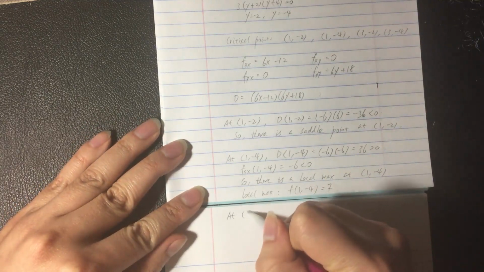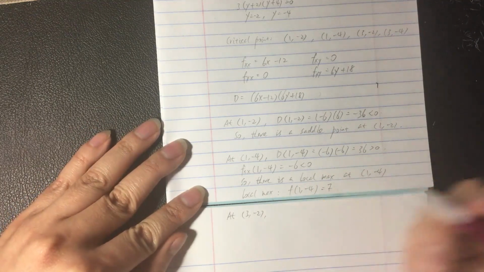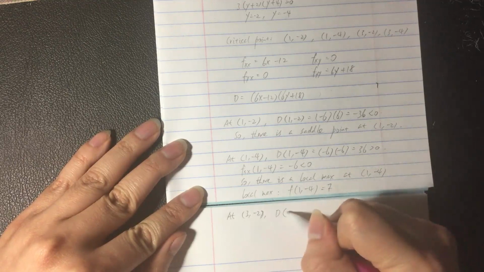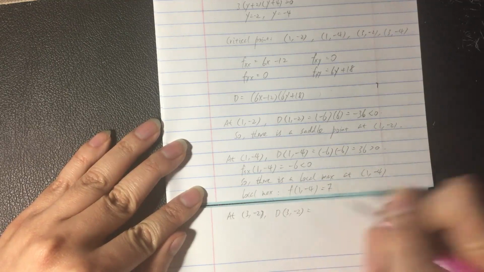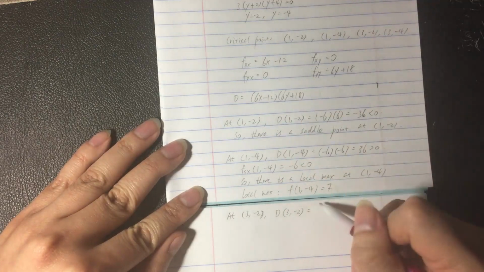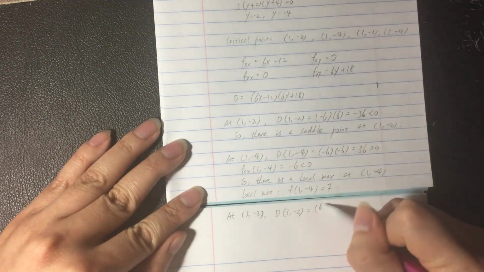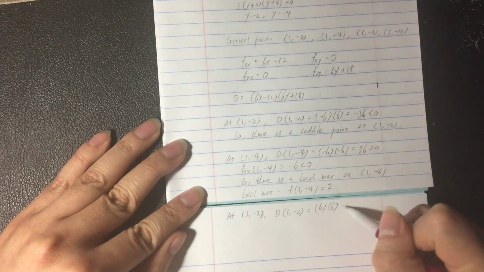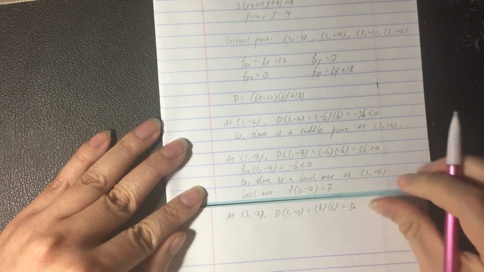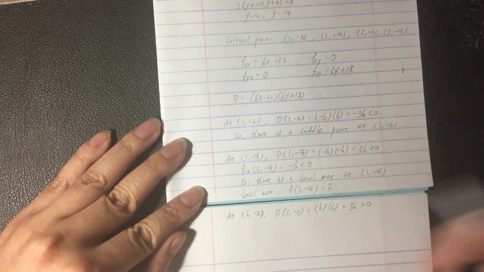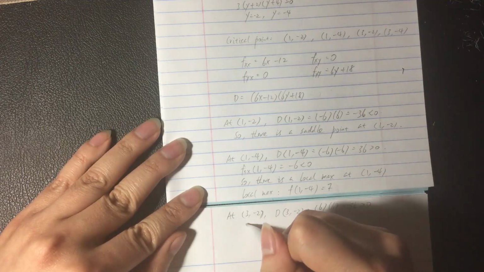at 3, negative 2. The determinant at 3, negative 2, I plug in 3 for x, plug in negative 2 for y. I have 6 times 6, which is 36. Since determinant of the Hessian is greater than 0, I test for f sub xx.